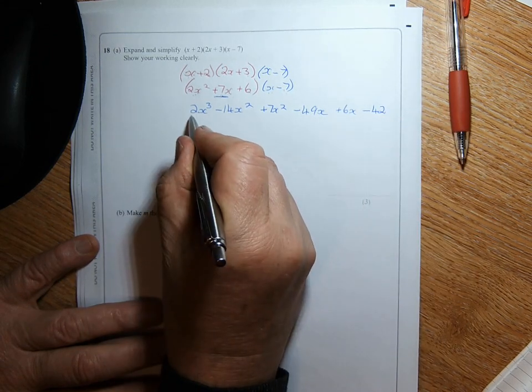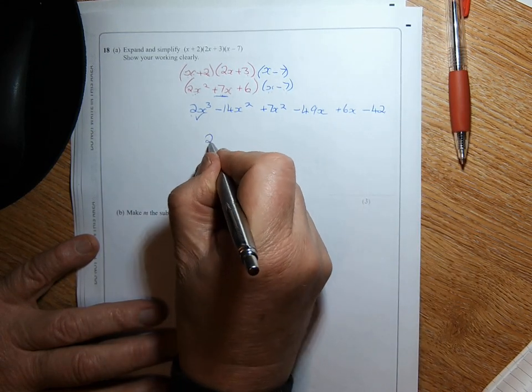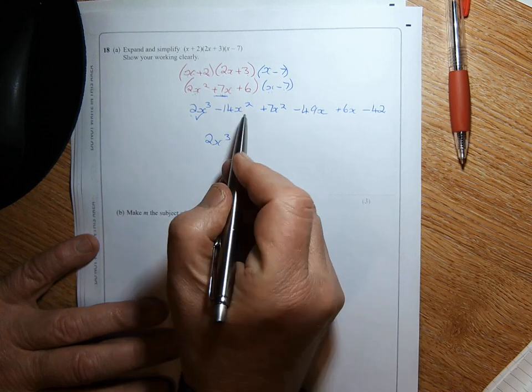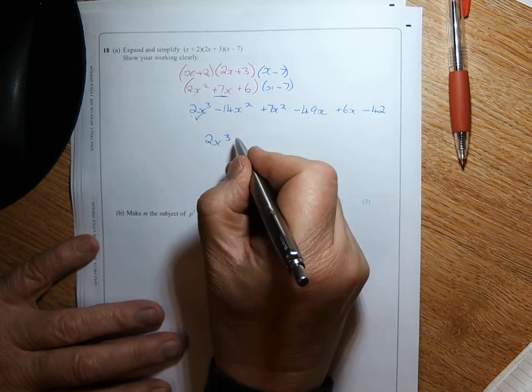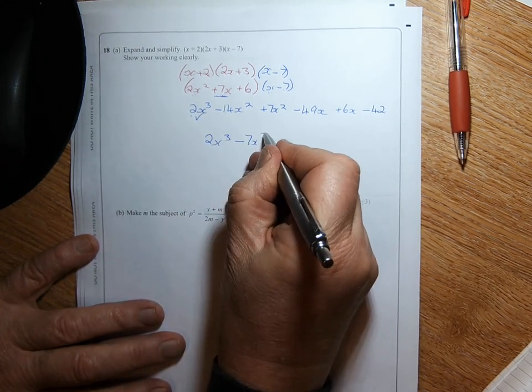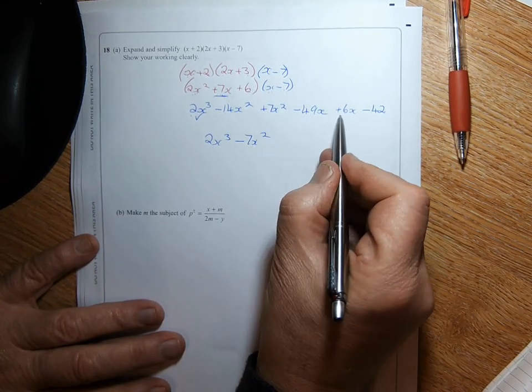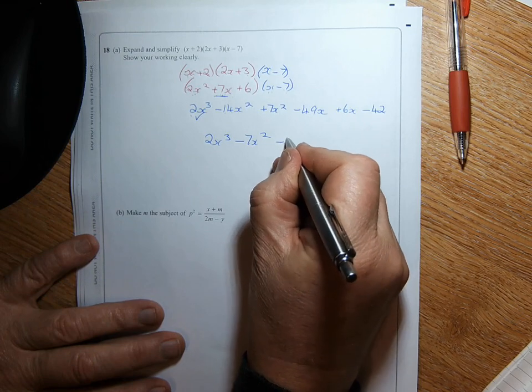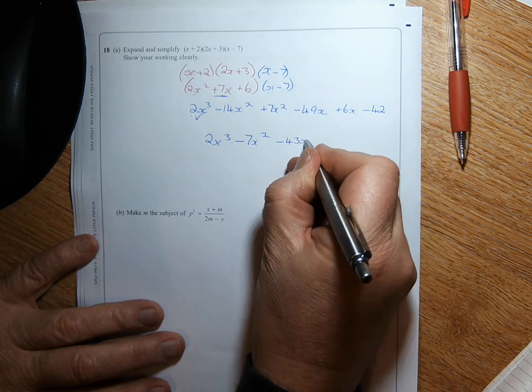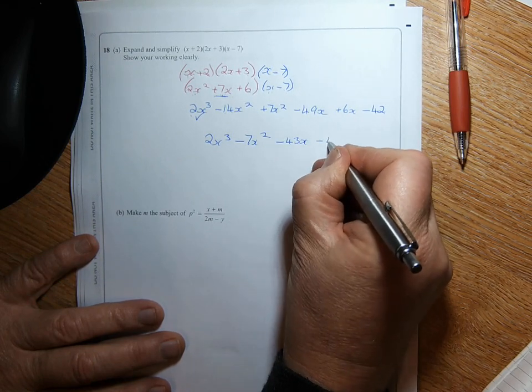So the x cubed, we've only got him, and that gives us 2x cubed. The x squares, we've got minus 14 and plus 7, so that's minus 7x squared. And for the x's, we've got minus 49 plus 6, so that's minus 43 x's, and for the numbers we've just got minus 42.